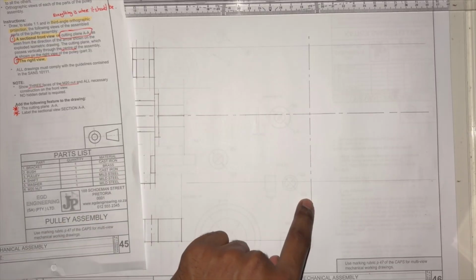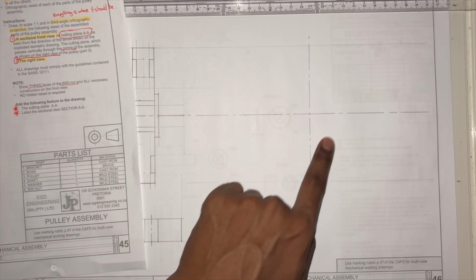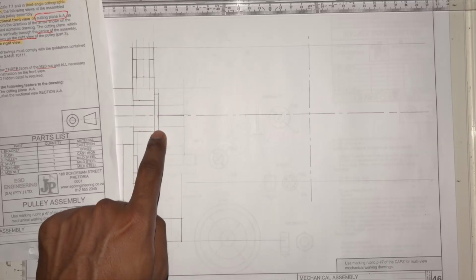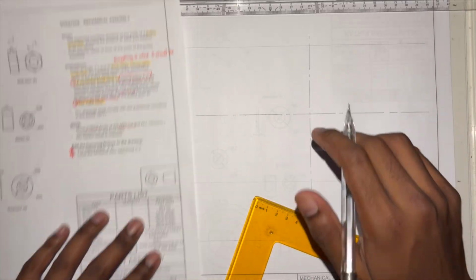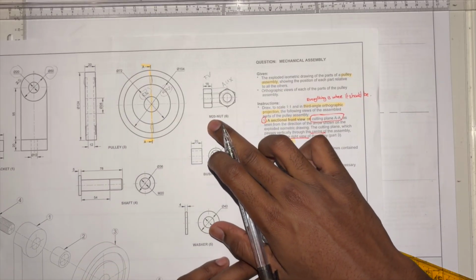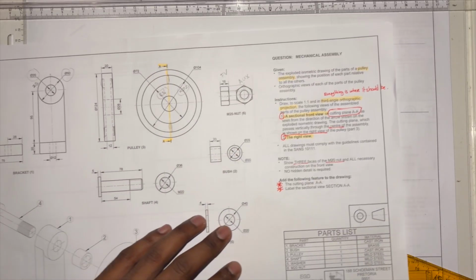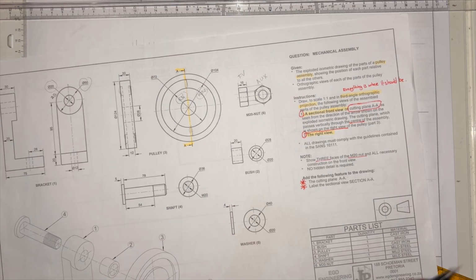So here's my center line. X and Y, horizontal, vertical. I'm going to draw my nut there, auxiliary, project it to there. I'm not going to go into how to draw the nut. I'll do a separate video. Let's just say this is an M20 nut. Here's my red pen.